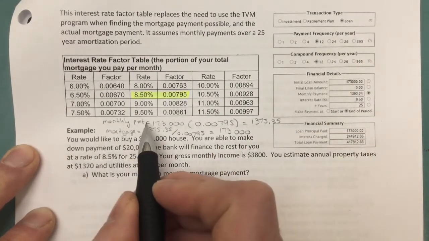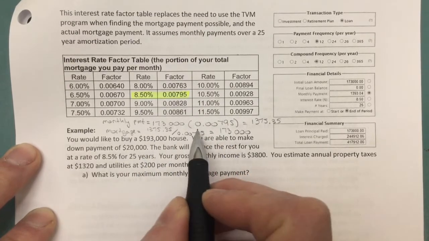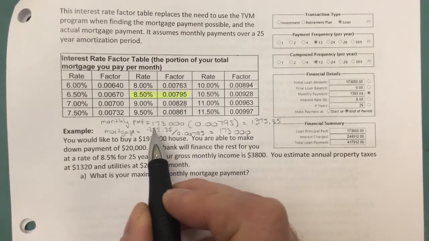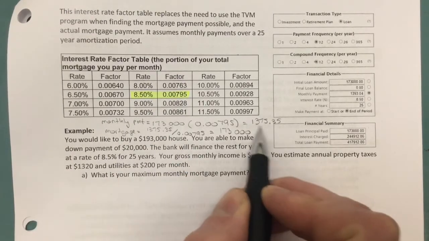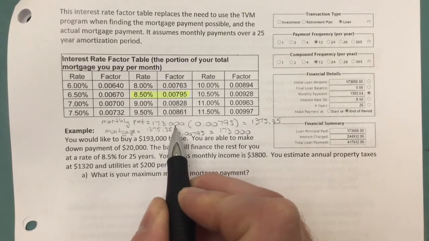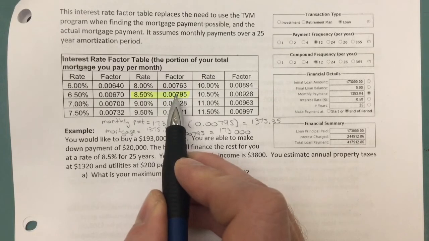And if you are not quite sure which one to use, should you multiply or should you divide, here's what you can think of. If you want to find a monthly payment from your mortgage, your answer should be less than your mortgage. And you get that answer by multiplying by the factor.